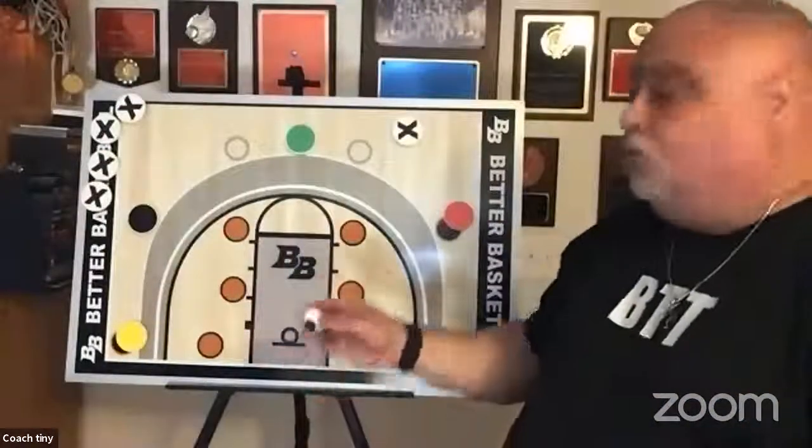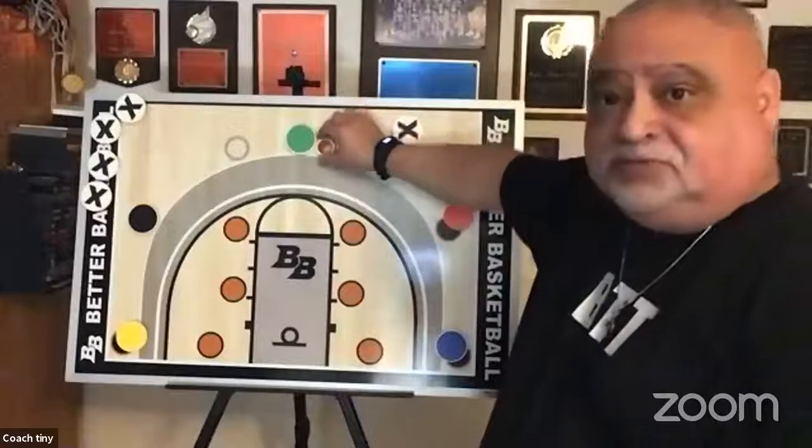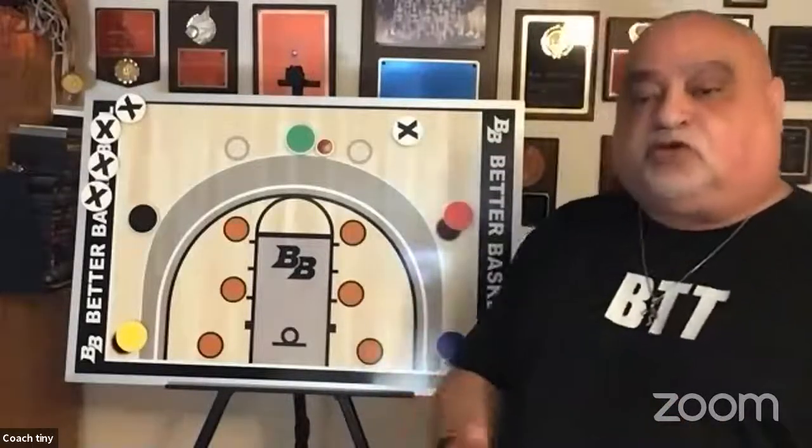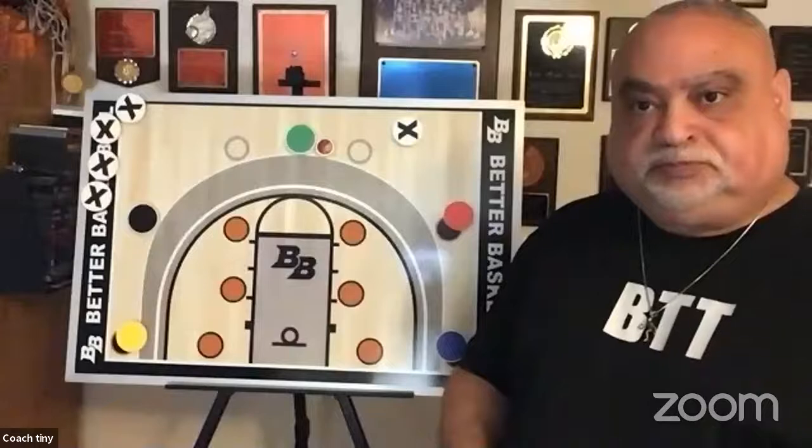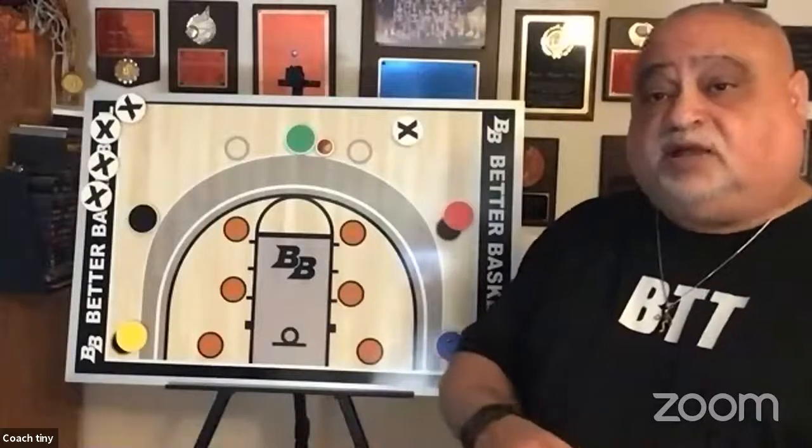To warm up, we pass and cut. So you're starting with the retention and transfer. Your players are learning spacing, ball movement, play movement. You already started the offense with a pass and cut. Any questions about layer one?